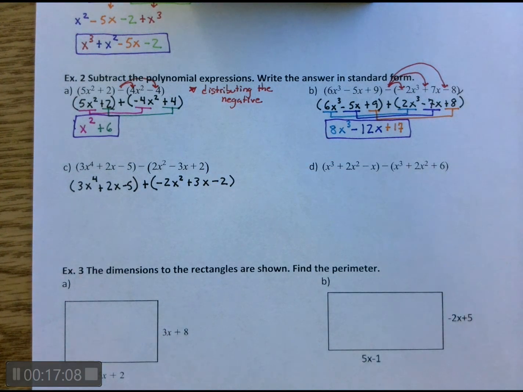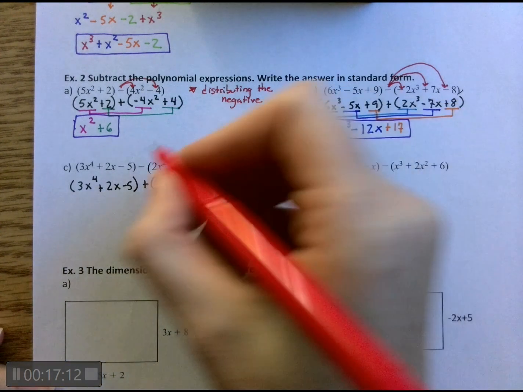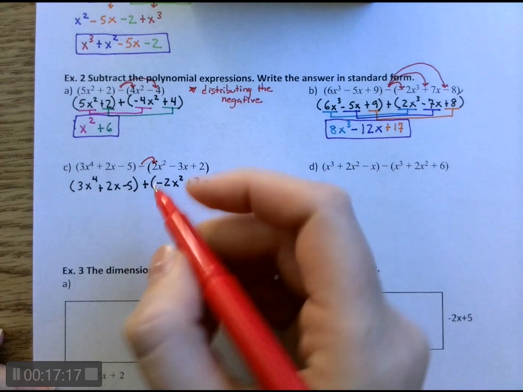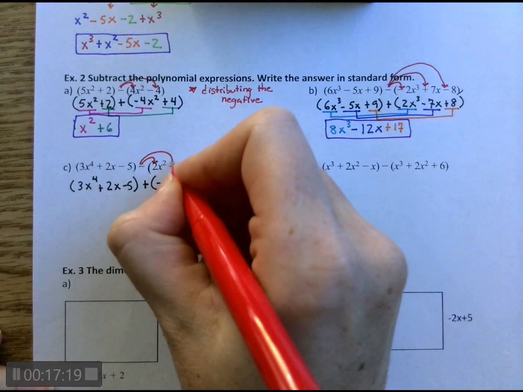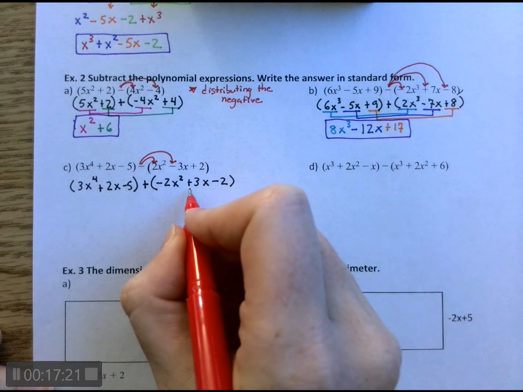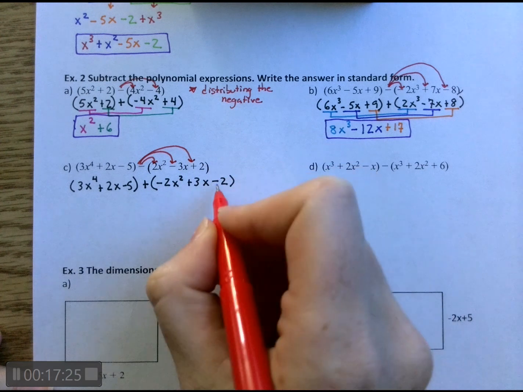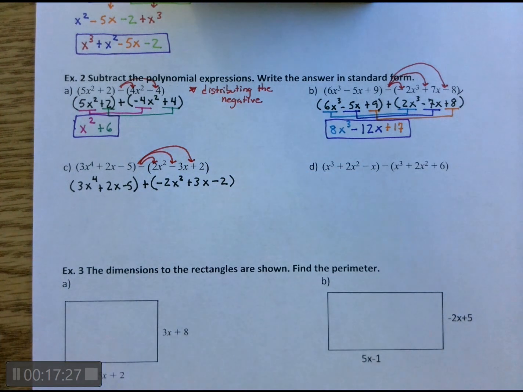Okay, just going to show you guys again how we did that to distribute the negative. Negative positive makes a negative. Negative negative makes a positive. Negative positive makes a negative. Okay?